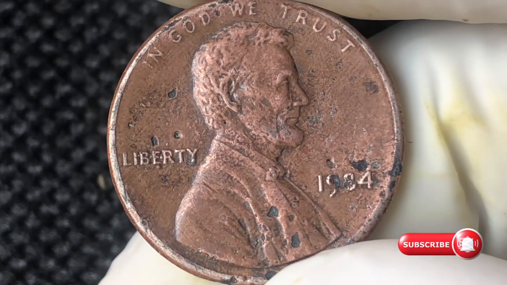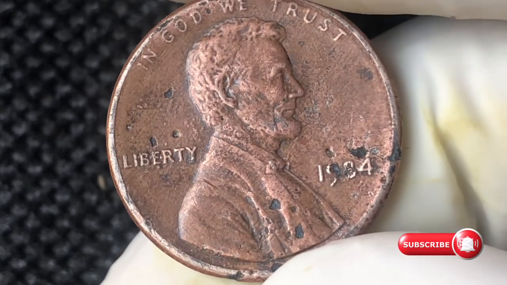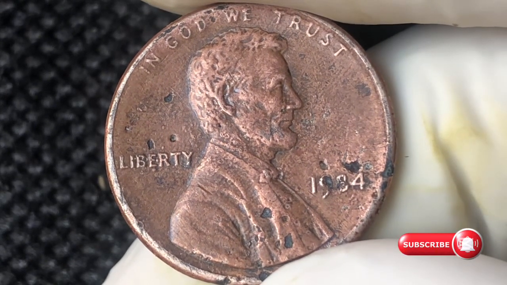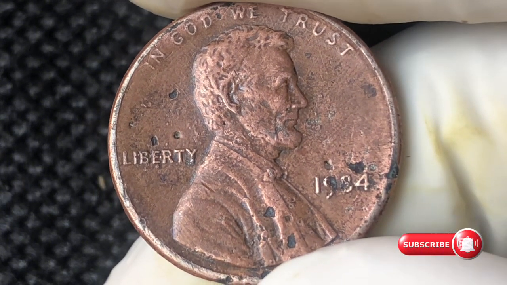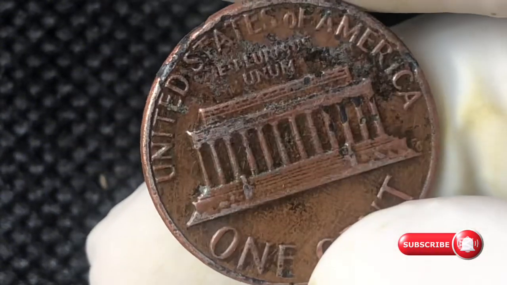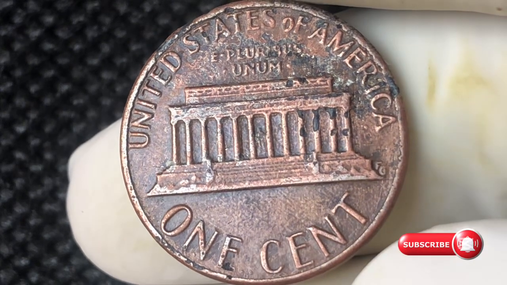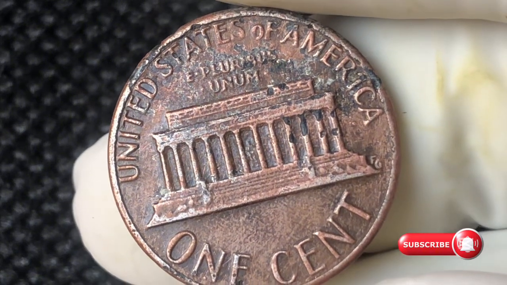The Sheldon coin grading scale, ranging from 1 to 70, is used to determine a coin's condition. A 1984 penny graded MS-65, gem uncirculated, or higher is a rare find and commands higher prices. Collectors especially seek out red examples, those that retain their original bright copper-red coloration, as they are much more desirable than red-brown or brown coins.